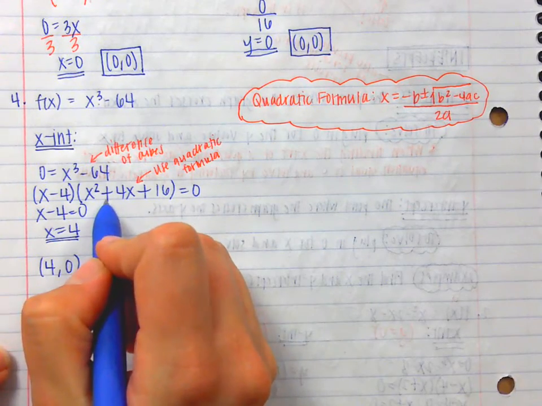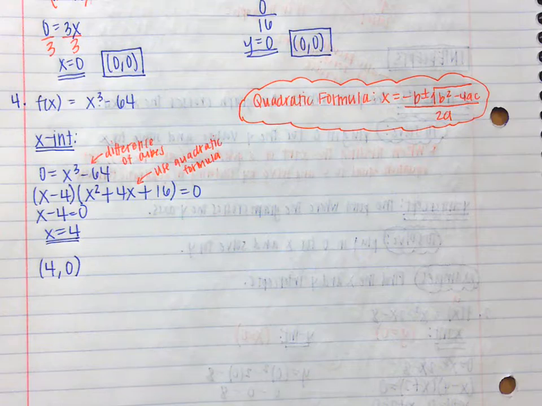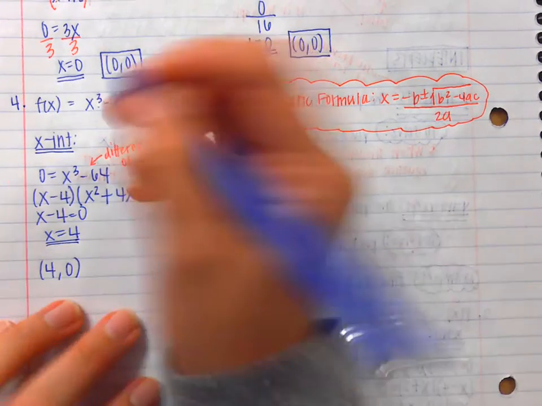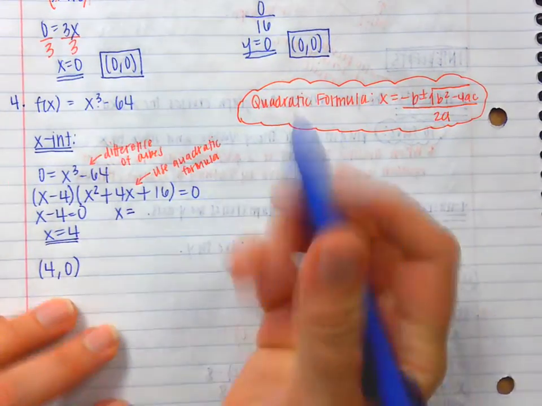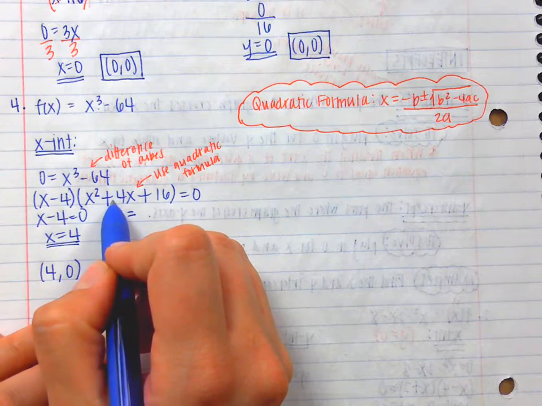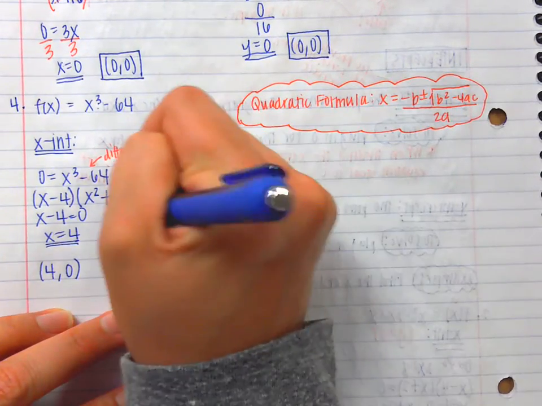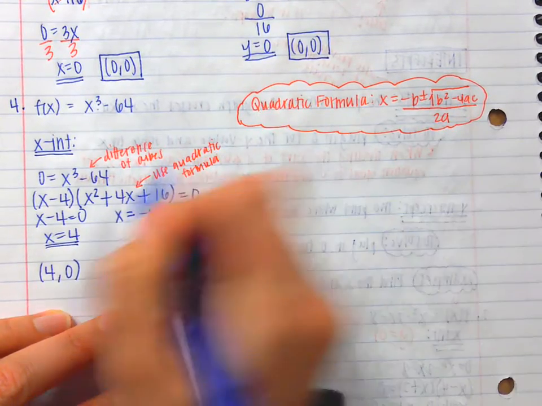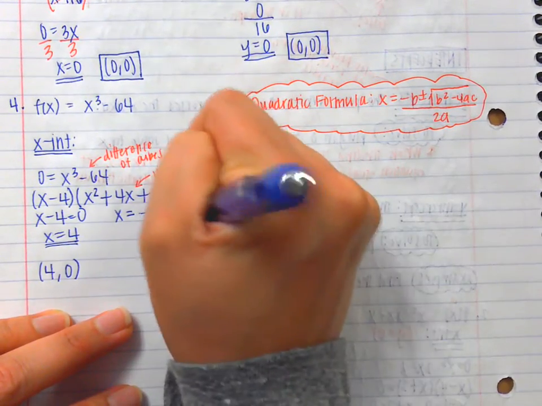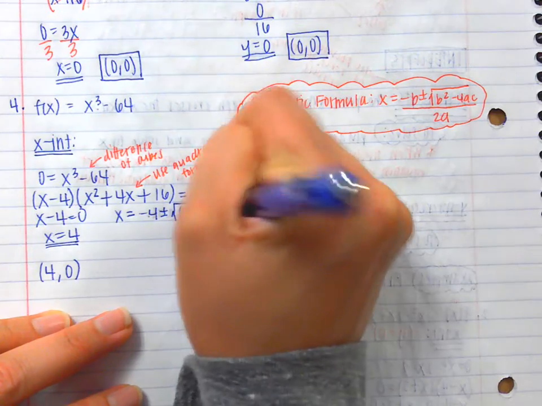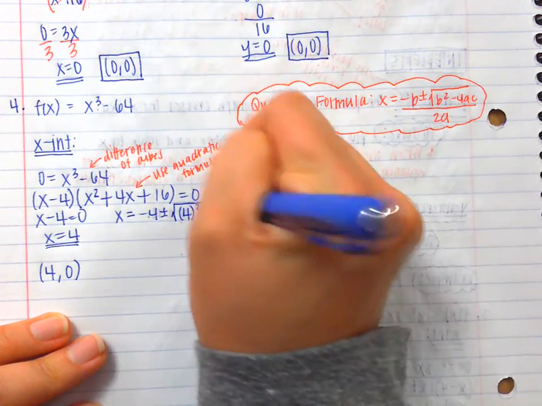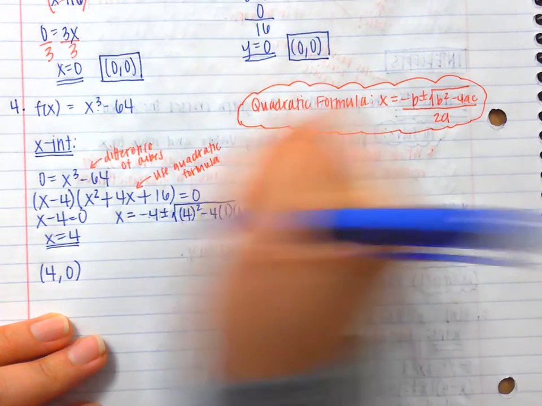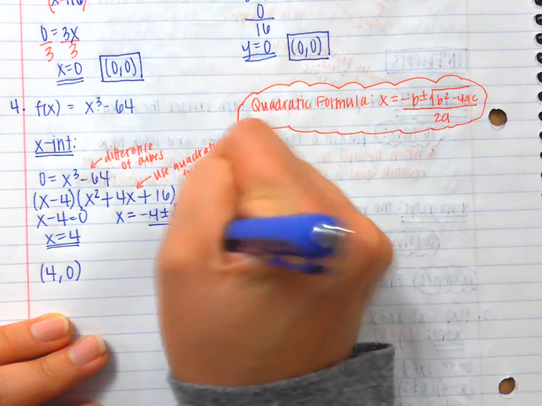Okay, so with this one, we're going to plug all of those values into the quadratic formula. So x equals the opposite of b. B here is 4. So the opposite of positive 4 is negative 4. Plus or minus the square root of b squared, so 4 squared, minus 4 times a, which is 1, times c, which is 16, all over 2 times 1.